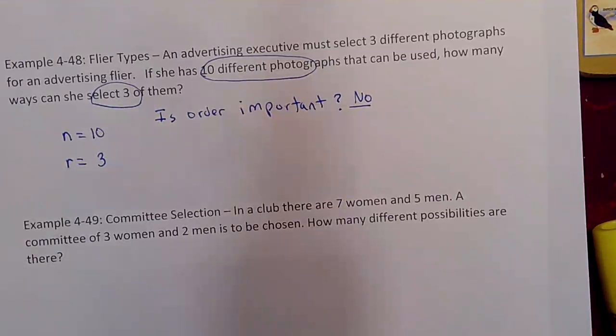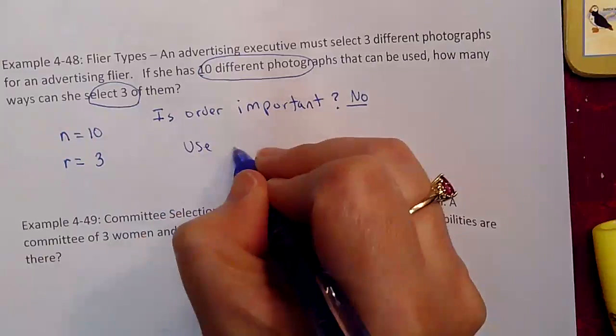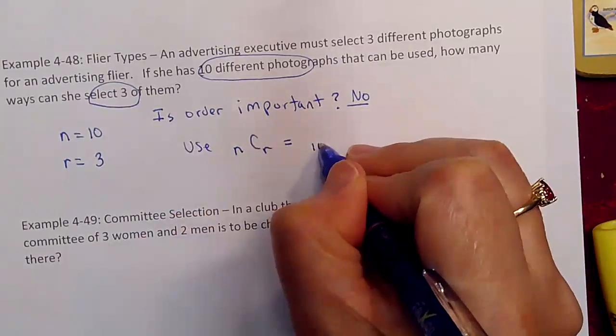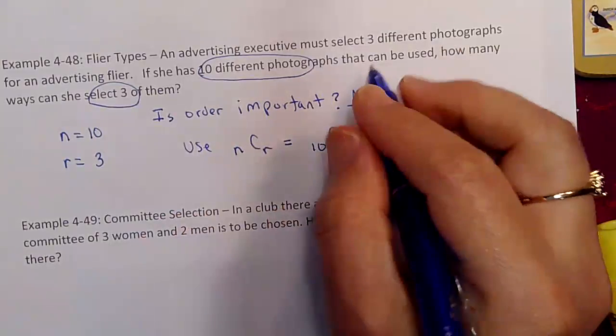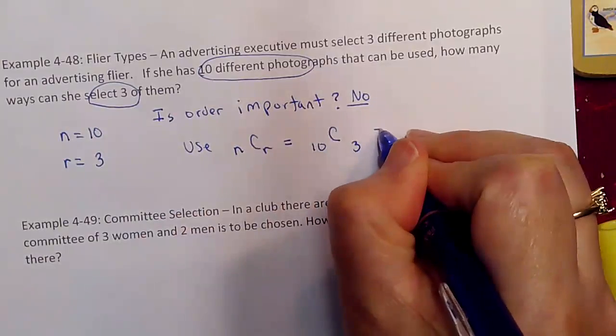Okay, 3 pictures. And so we're going to use nCr. So 10 combination 3, taking 3 at a time.